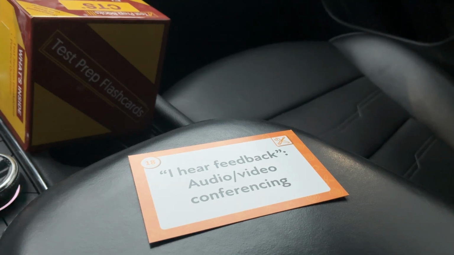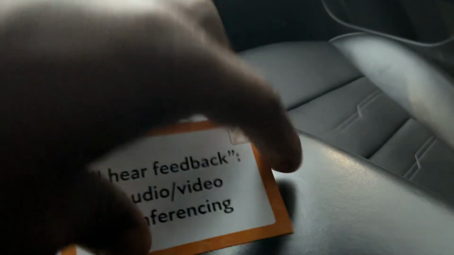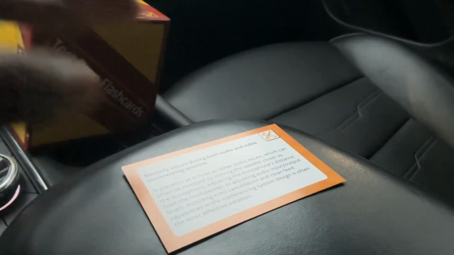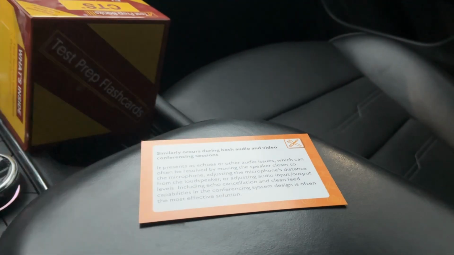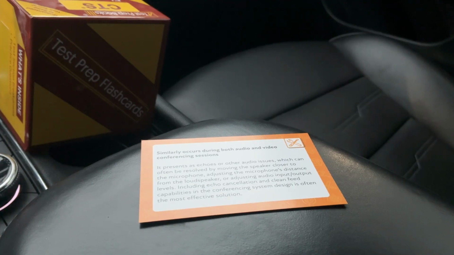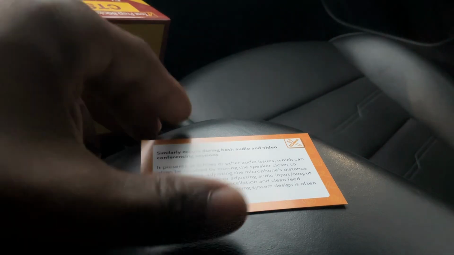I hear feedback. Audio-video conferencing. Feedback similarly occurs during both audio and video conferencing sessions. It presents as echoes or other audio issues, which can often be resolved by moving the speaker closer to the microphone, adjusting the microphone's distance from the loudspeaker, or adjusting audio input-output levels. Including echo cancellation and clean feed capabilities in the conferencing system design is often the most effective solution.